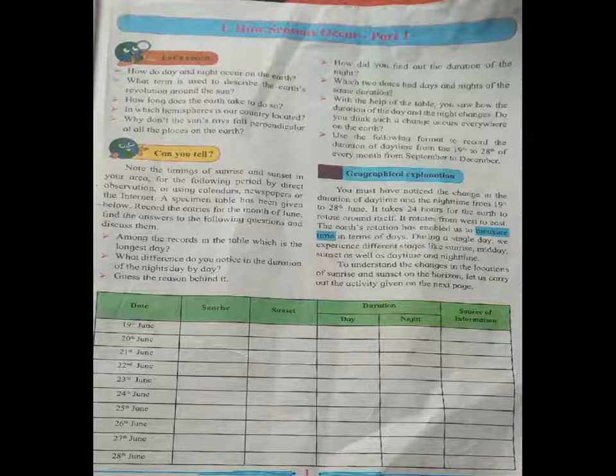Why, students? Because, look here, you have to observe. This is compulsory. And the second part, after observation, we will take the second part. Understood? Now some questions are also there among the records in the table. Which is the longest day? You have to write that.